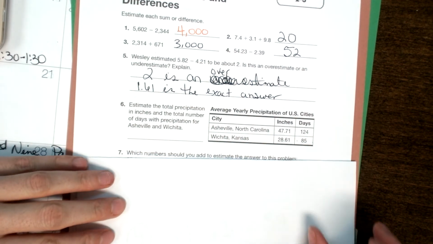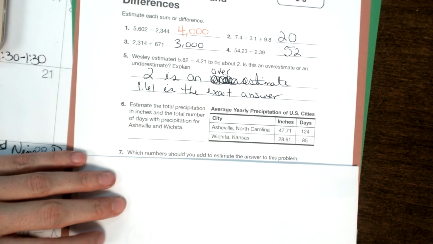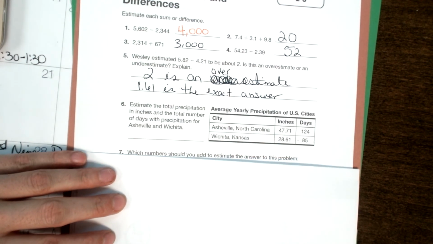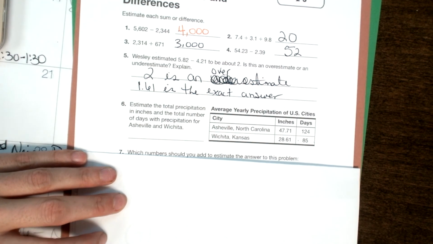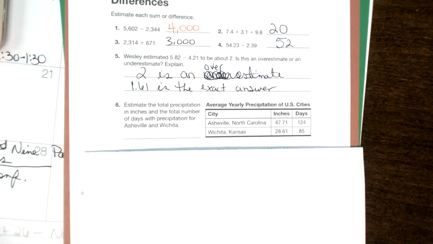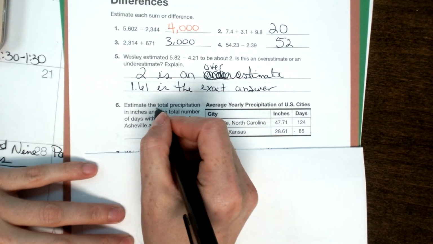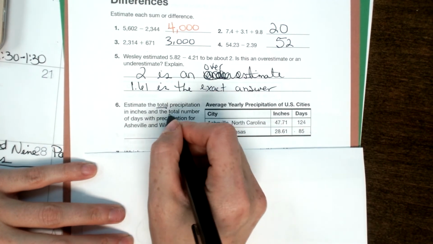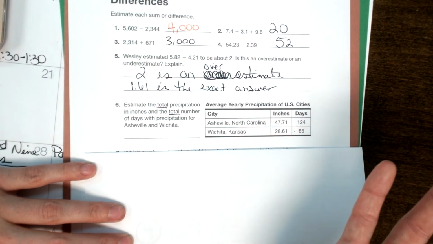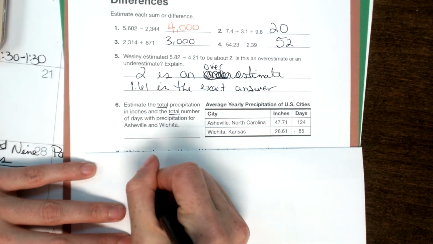So, total precipitation in inches, number of days, precipitation. For this one, it's wanting you to add, because it says total precipitation and total number of days. You have to add when it says total. So for the first one, let's do precipitation.